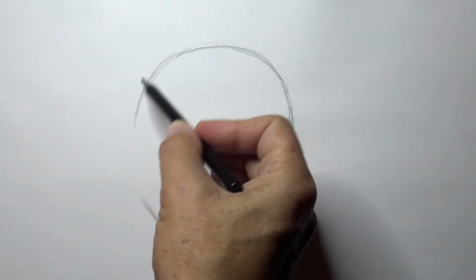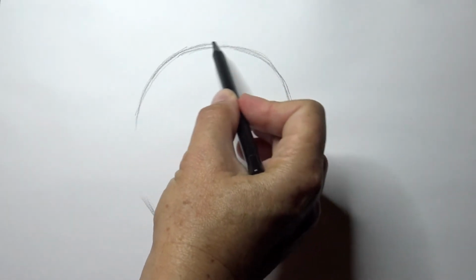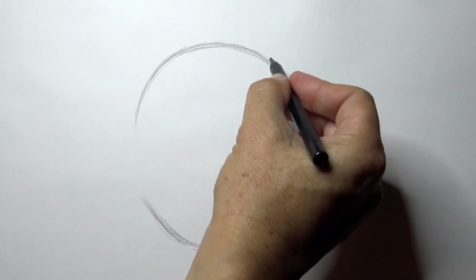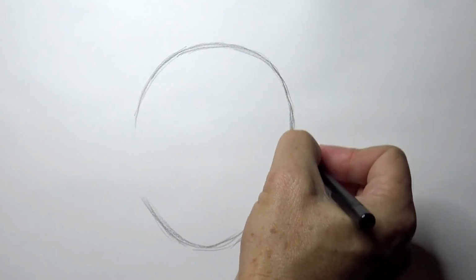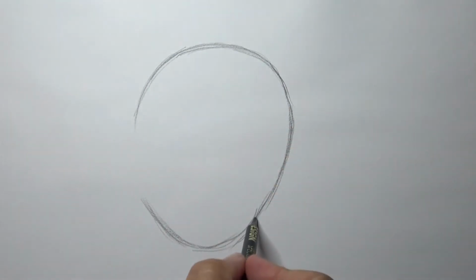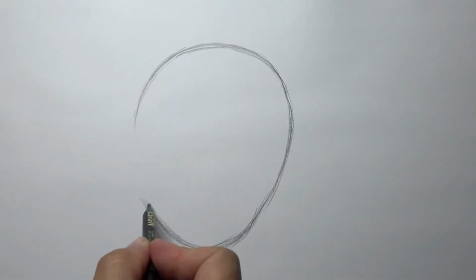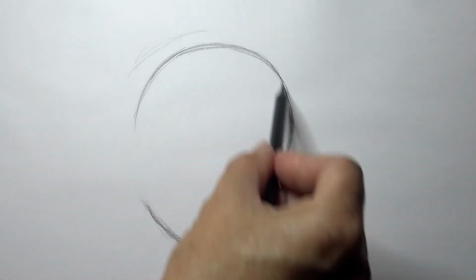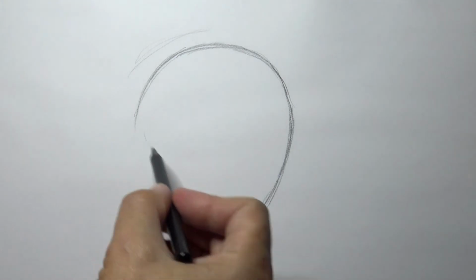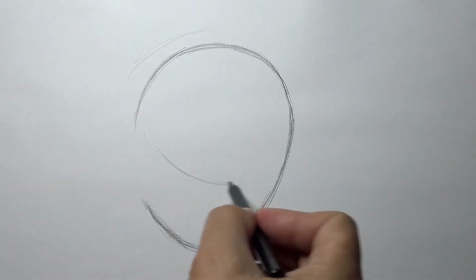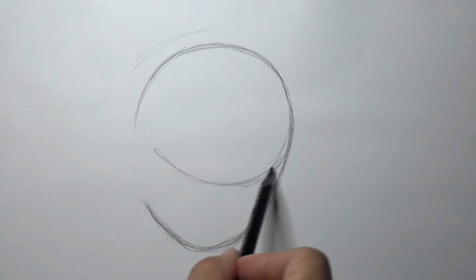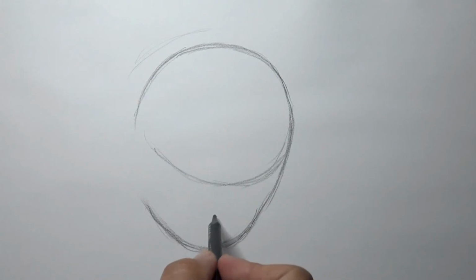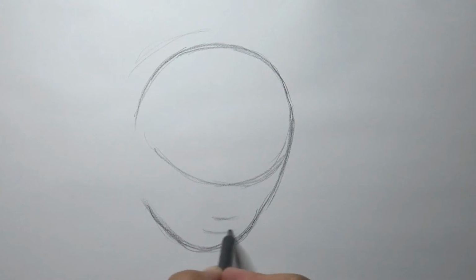I've started my face just with a general outline. I'm pressing a little bit more heavily than I would in a normal sketch because I want it to show up on the camera. If I do a light sketch, you're not obviously going to see where I put my line. So I've got the skull and the chin, and then what I need to do is show the angle of the face. This is where her eyebrow line would be, and then her nose is going to be somewhere over here and her mouth over here.